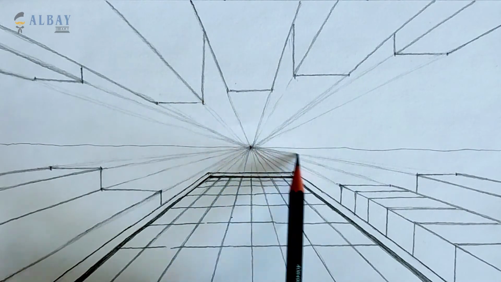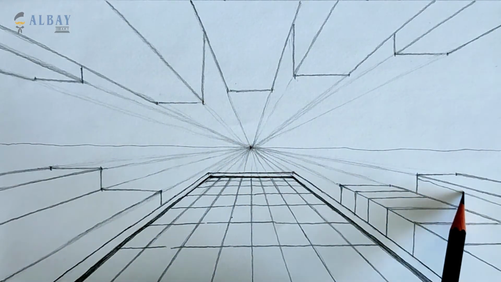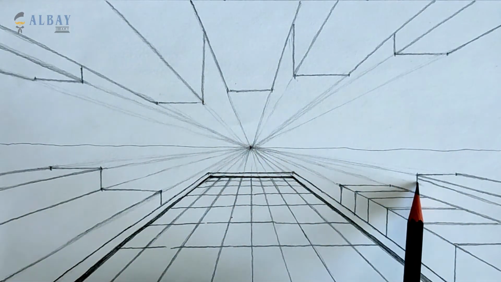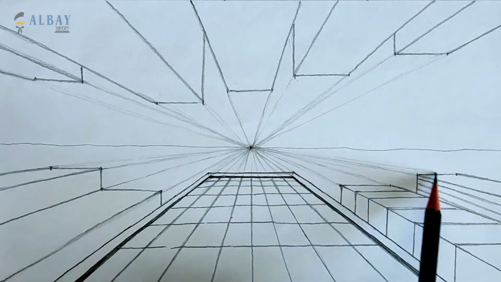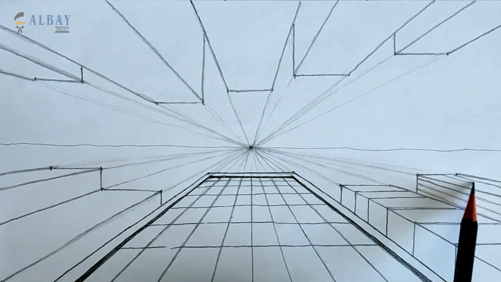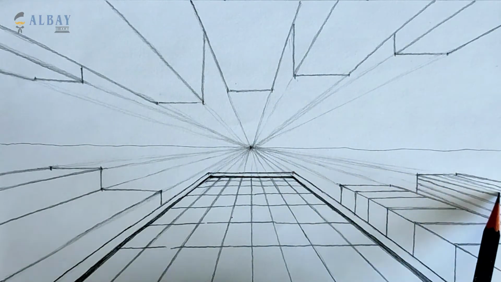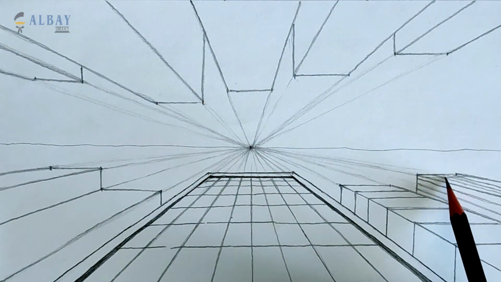Now the other building. The types and sizes of windows are up to your imagination. Draw them any way you like. Just draw the horizontal lines parallel to the horizon line. When you draw the sides of the buildings, draw the vertical lines perpendicular to the horizon line.